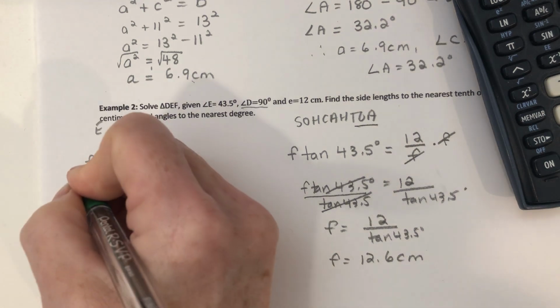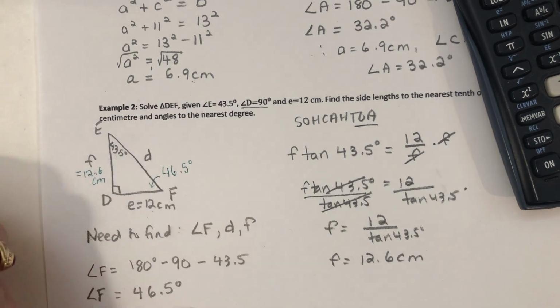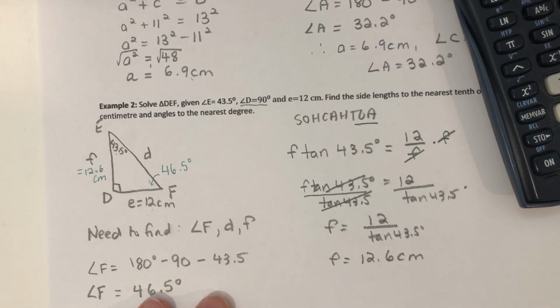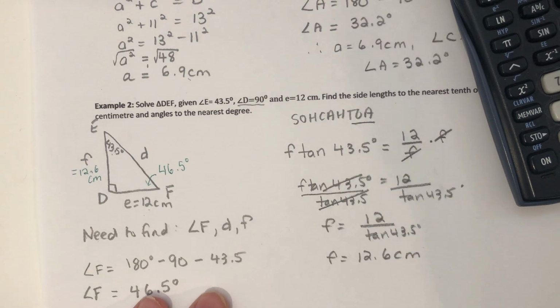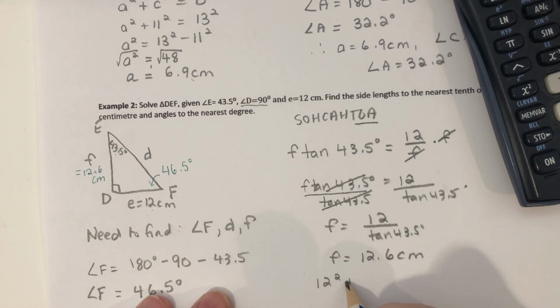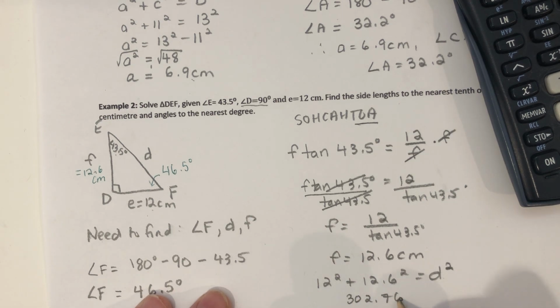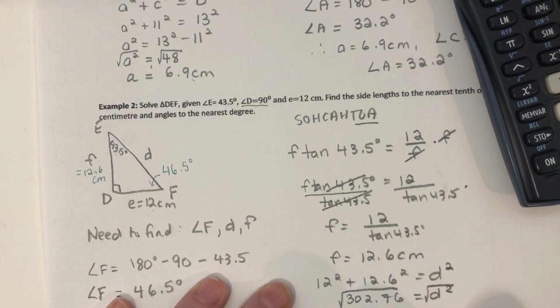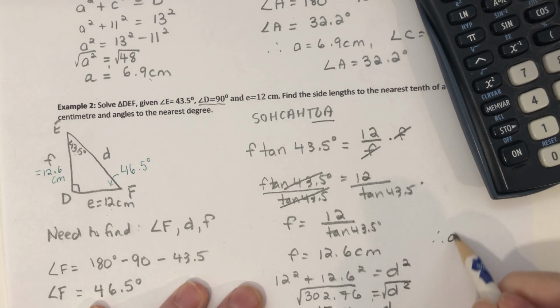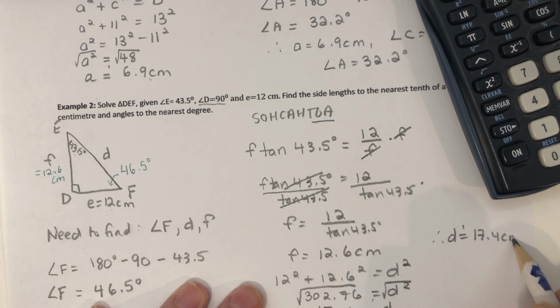So now I have this side here to be about 12.6 centimeters. And again, I happen to notice I have two of the three sides in a right angle triangle, so I am going to use Pythagorean theorem, and it's going to be 12 squared plus 12.6 squared equals D squared. And when I put 12 squared and 12.6 squared into my calculator, it gives me 302.76 equals D squared. Again, square root both sides. And we get 17.4 for D, approximately. Okay, so again, if we want to summarize this, then we can say therefore D is approximately equal to 17.4 centimeters.